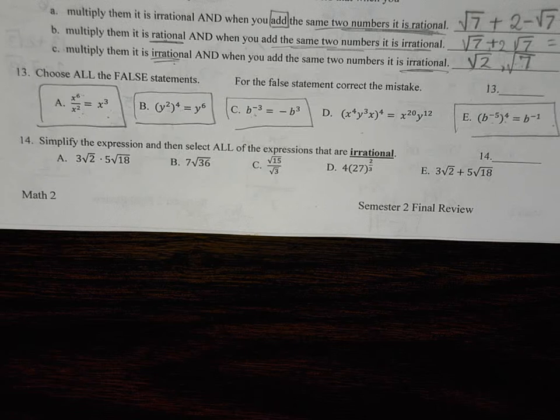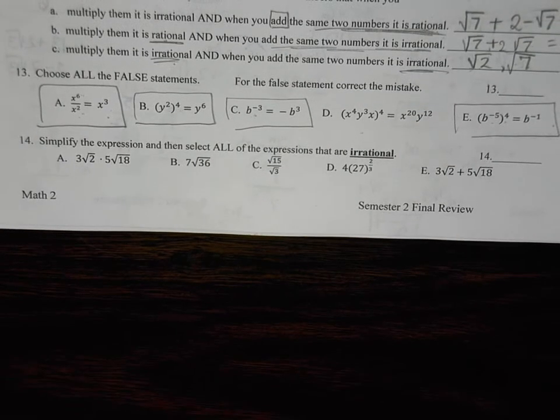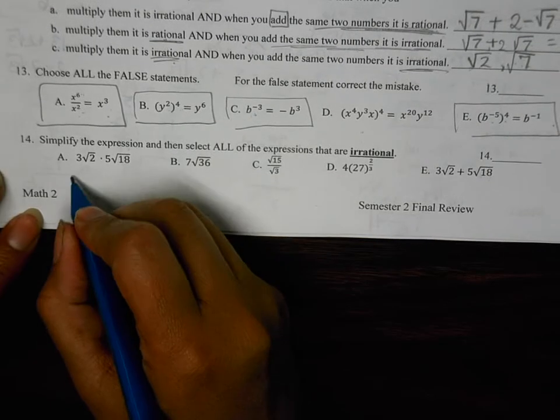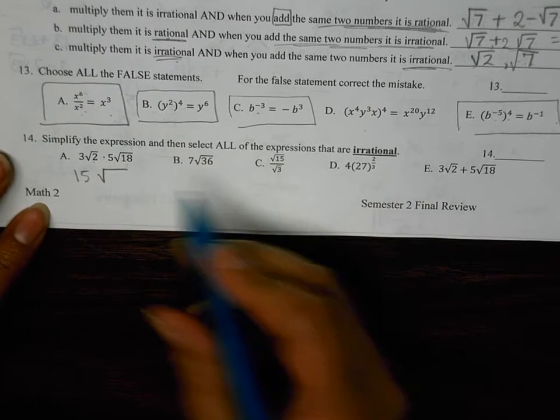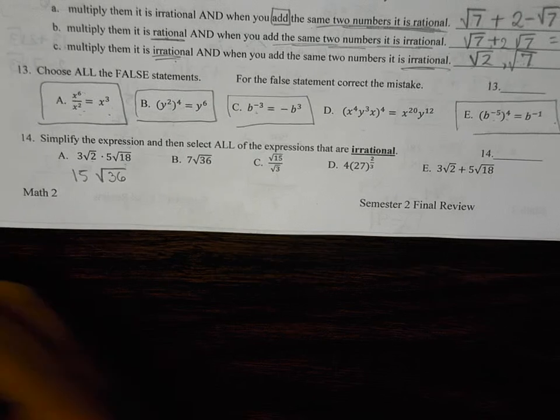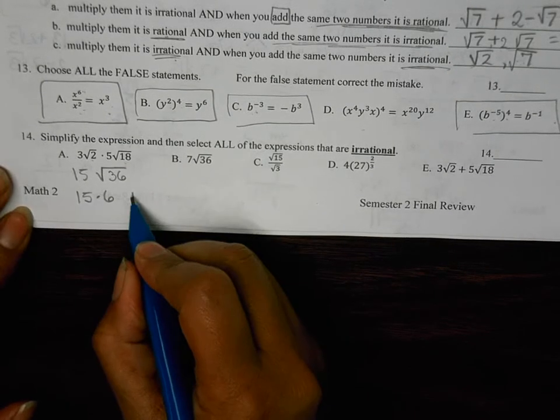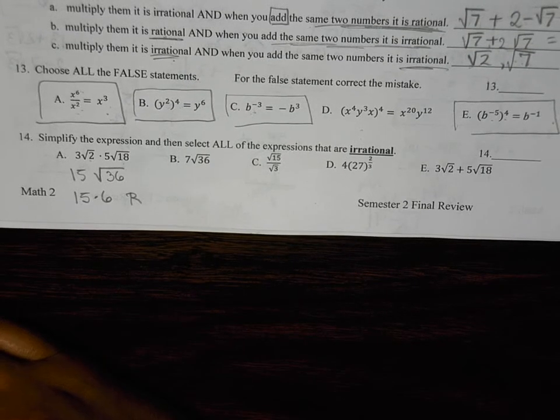Can anybody tell me on letter A, is that rational or irrational? It looks irrational. Okay, I heard it looks irrational. Why is it rational? When you actually go through and do the work, 3 times 5 is 15, and you multiply your radicals, what's 2 times 18? And what do you notice about root 36? It's a perfect square. So do you end up with a radical in your final answer? No. So this is rational. So not letter A because they're asking for irrational.